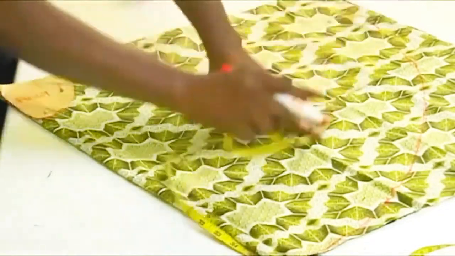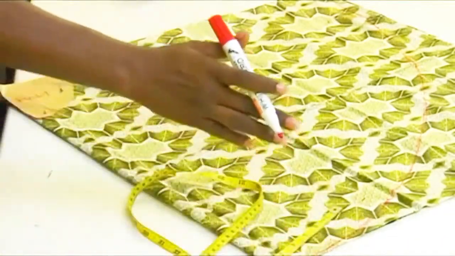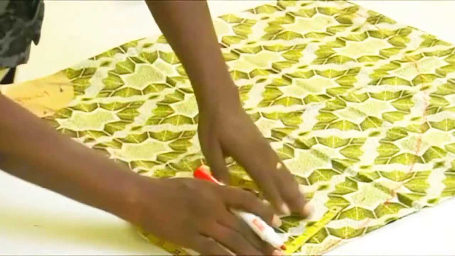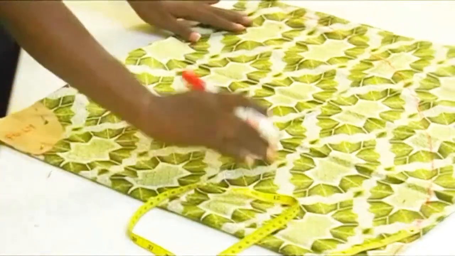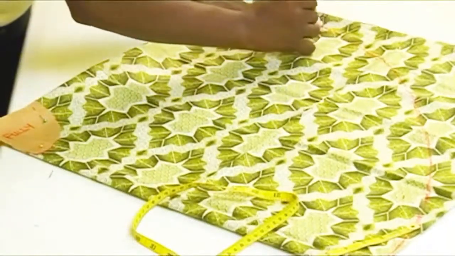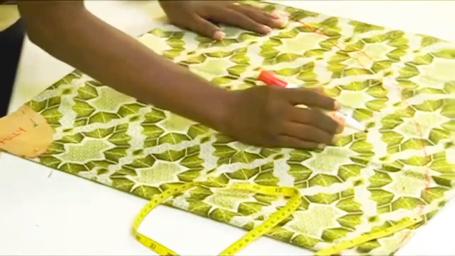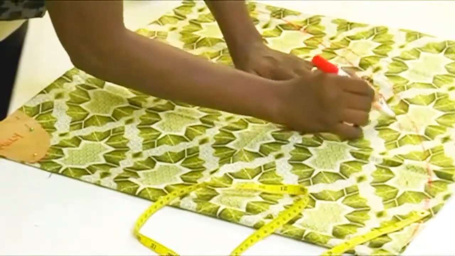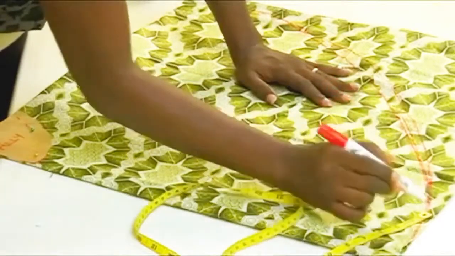This is 6 inches. Now if the fabric is bigger, maybe when we're making our semi-flared skirt, we'll see that we may need to take more than 6 inches, maybe about 8 inches. So what I'm going to do now is just take it from there and correct that part. You can see as I just try to blend it back into my 6 inches.